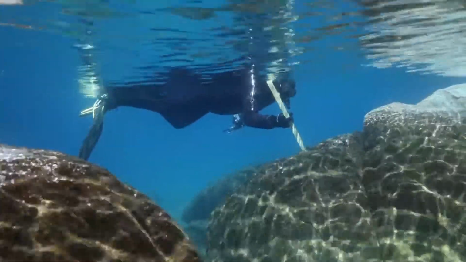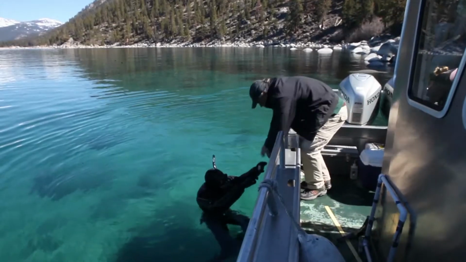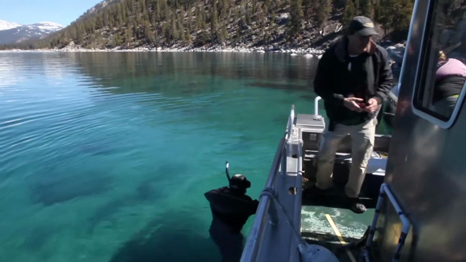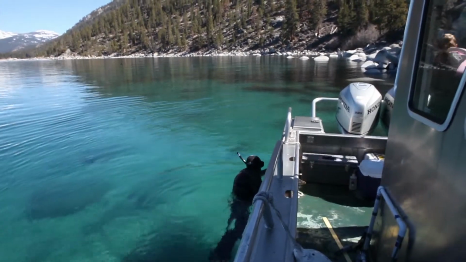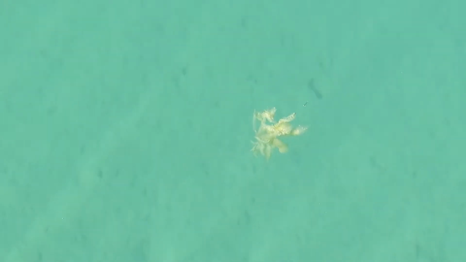My name is Scott Hackley. I'm with the UC Davis Tahoe Environmental Research Center, and I'm a staff research associate. There's a couple of different types of algae in the lake. There's the attached algae, which grows attached to rocks and things, and then there's a floating algae, which is called phytoplankton. And that phytoplankton is throughout the lake.